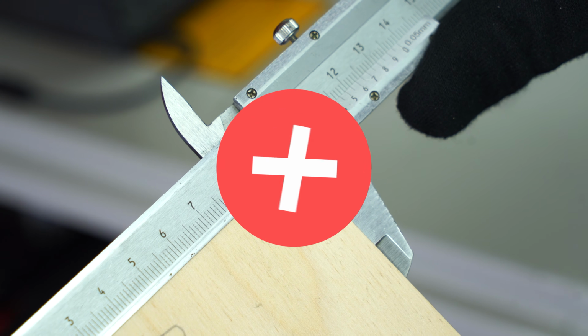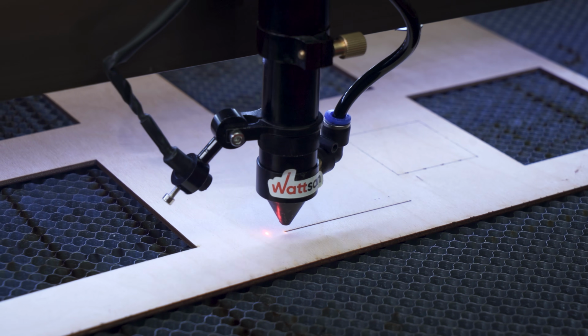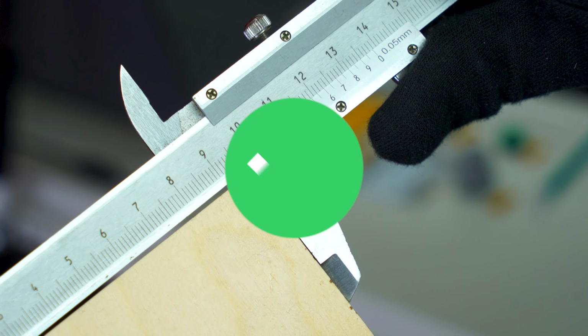Layout and reality don't match? Follow these 5 steps and your CO2 laser machine will never make a mistake in sizes.